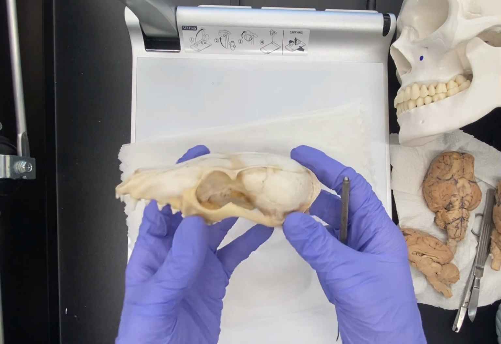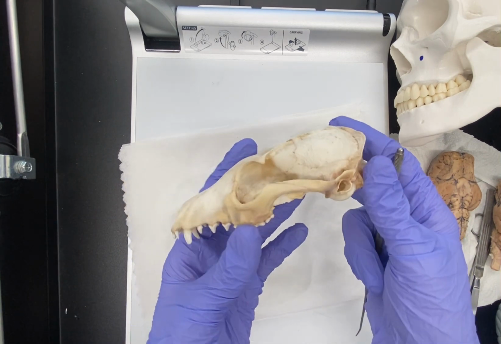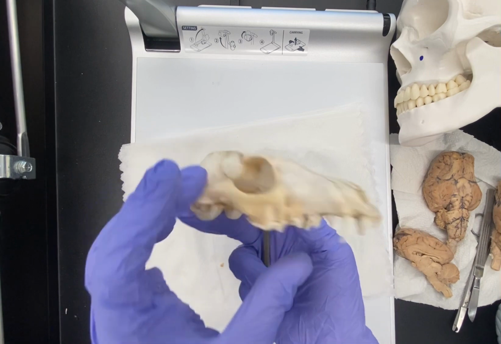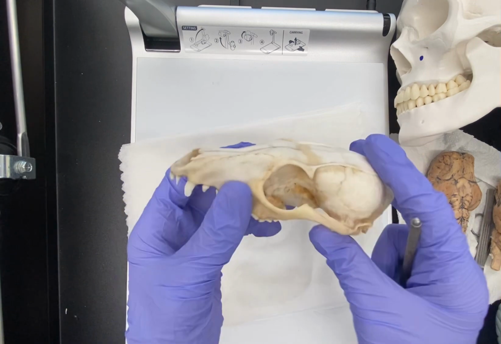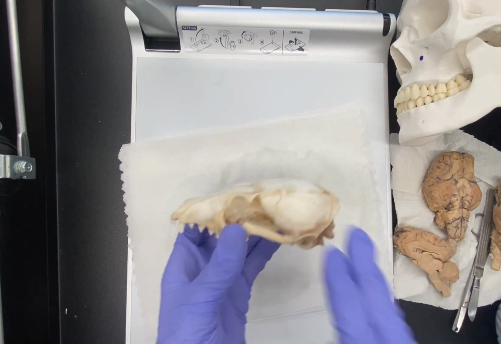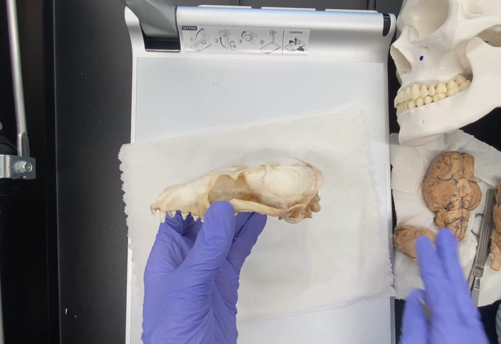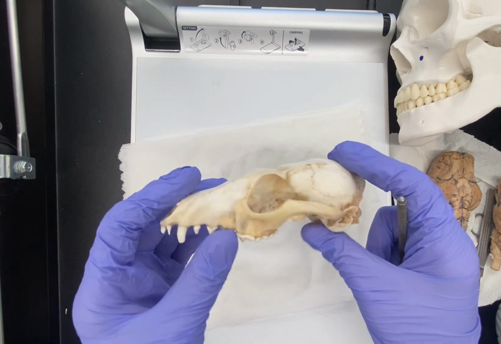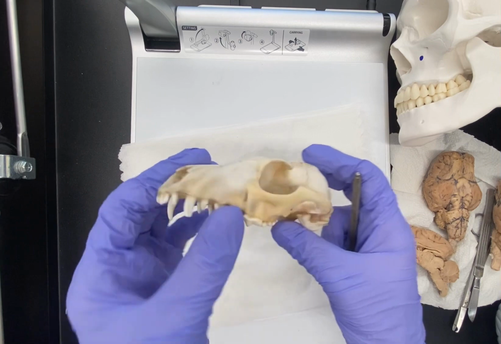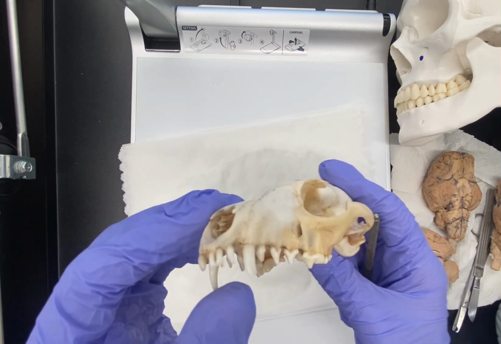And so here we have an animal skull. Look at this for a second. What do you think this is? So again, we already said this is a sheep brain. I'll give you a hint: this is not a sheep. This is a sheep brain, but this is not a sheep skull. But for our purposes, it'll work just fine. So look at this for a second. Maybe look at the teeth.